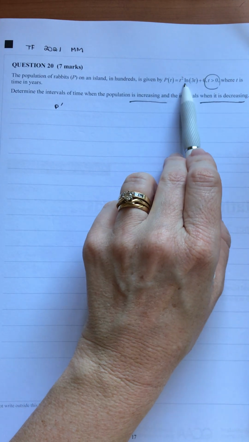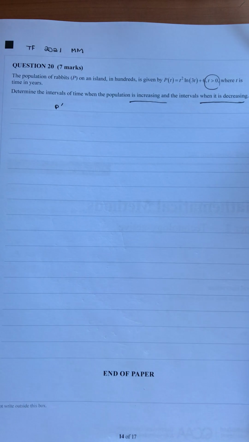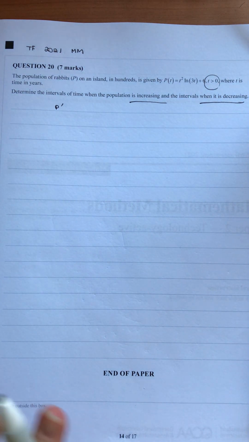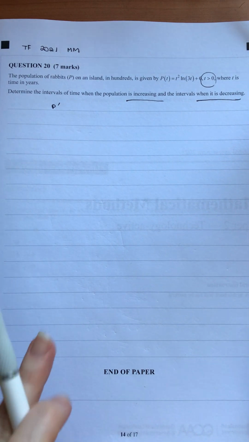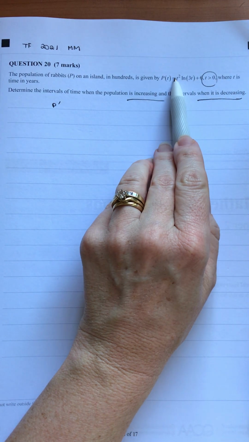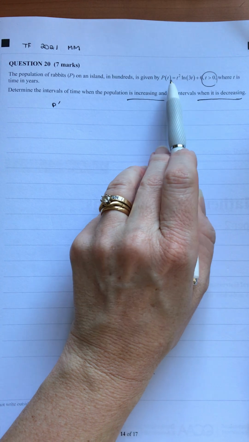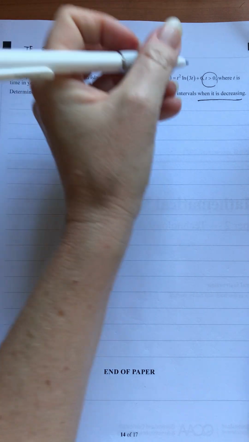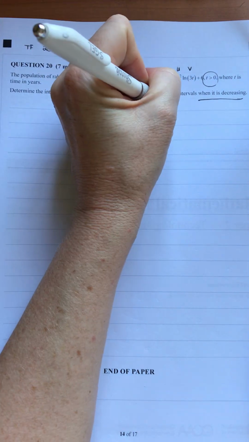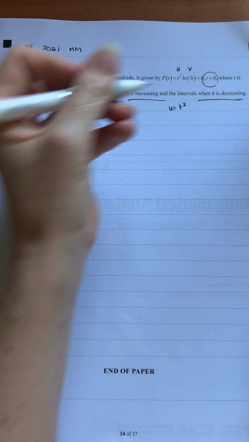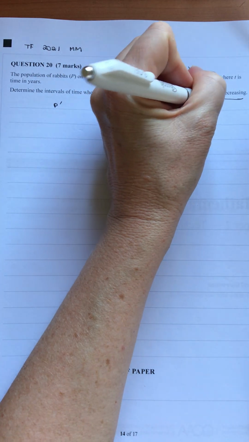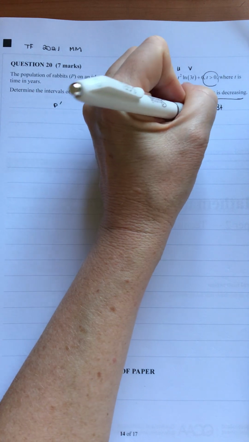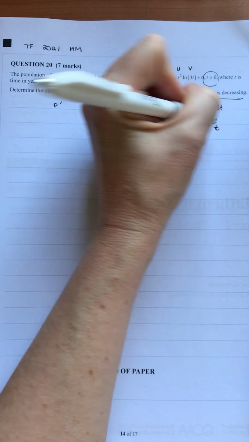Now we've got t squared ln 3t plus 6. Because it is a t squared in front of there, we can't just disregard that, which is quite a common error. We actually have to use the product rule. So we can't just treat them individually. We need to treat that as a product rule question. So we have got u and v, where u is equal to t squared and v is equal to ln of 3t. Now our u dash is going to be 2t. Our v dash is going to be 1 on t.